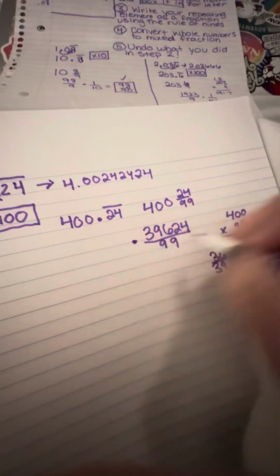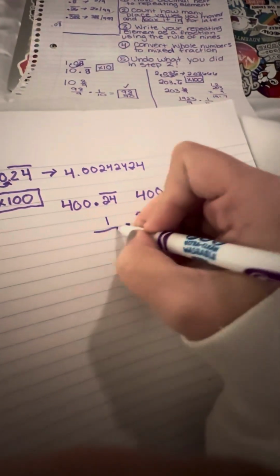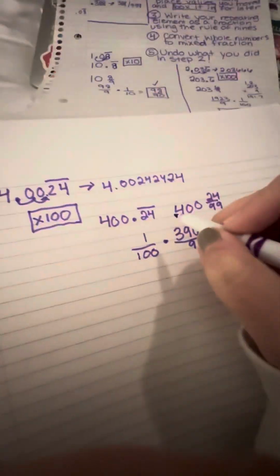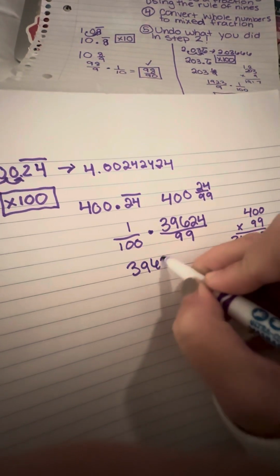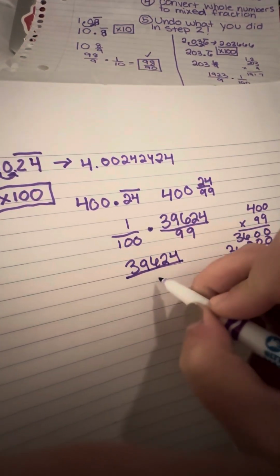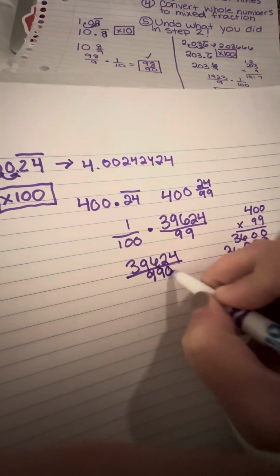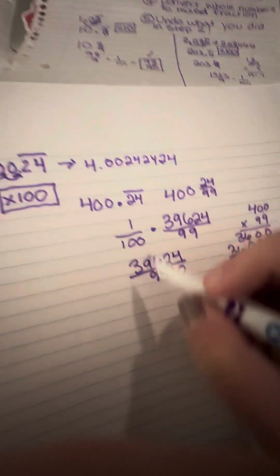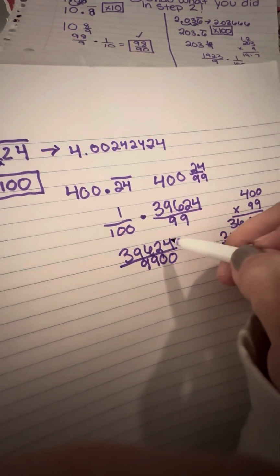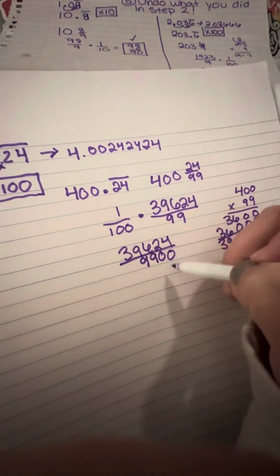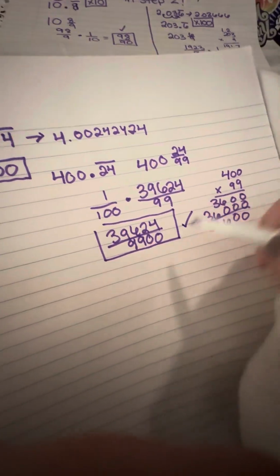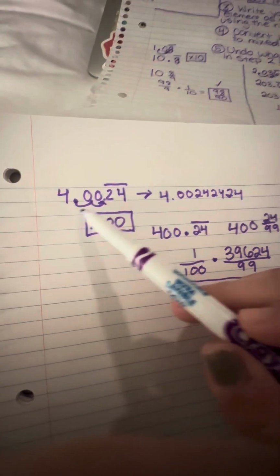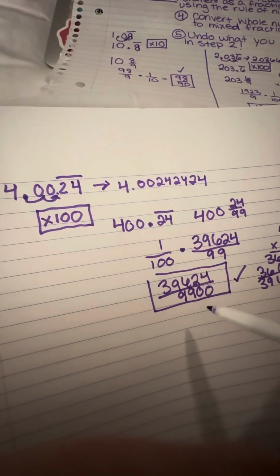I'm going to do this backwards because otherwise I'm going to run into this. I apologize. Same as multiplying by 1/100th. So what you end up with is 39,624 over 9,900. And you can simplify this. I can tell this can be simplified because these both end with even digits, which means you can at least divide these by 2, probably more than that. But that's it. And if you plug this into your calculator, you're going to end up with 4.0024 repeating.